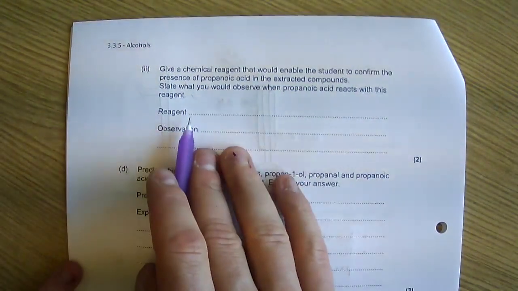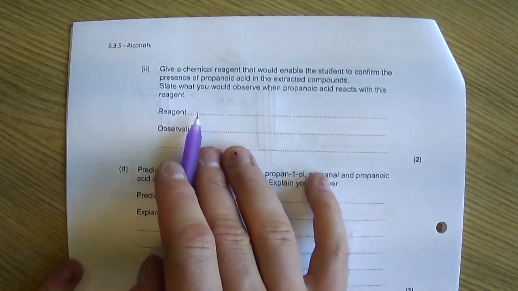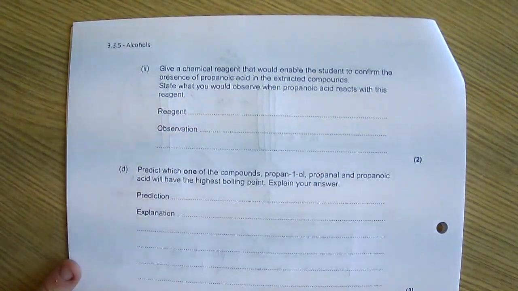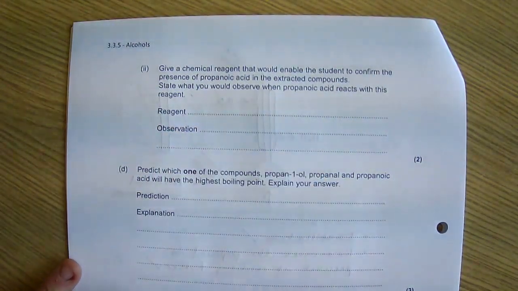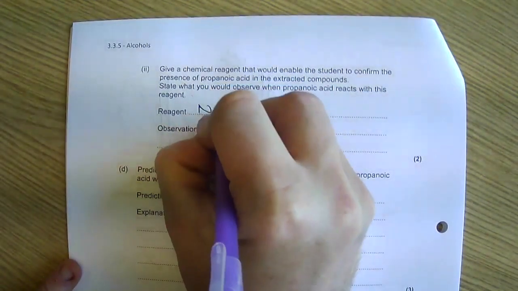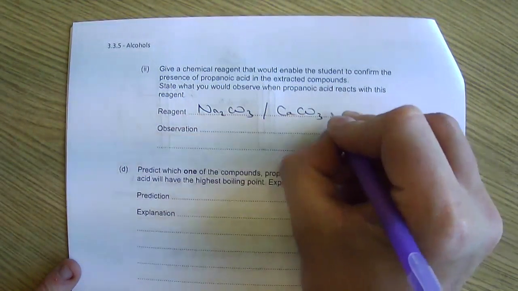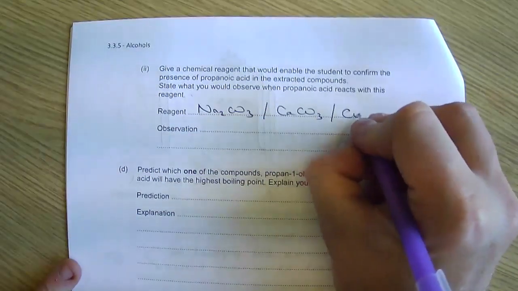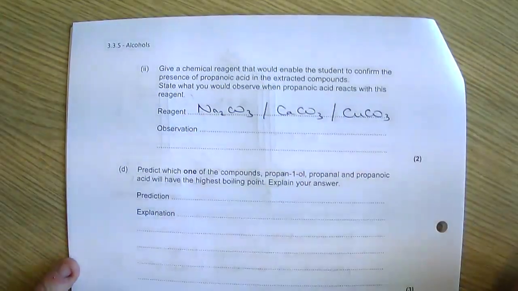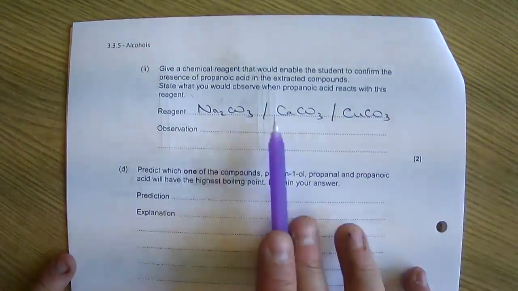So the reagent is a carbonate, but you can't just write a carbonate. You need to name a specific carbonate, okay? So we could use sodium carbonate. We could use calcium carbonate. If you wanted to be a bit random, you could use copper carbonate. It doesn't matter which one you use as long as you name a carbonate.